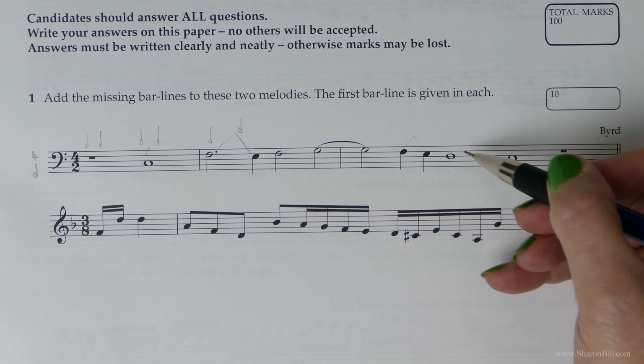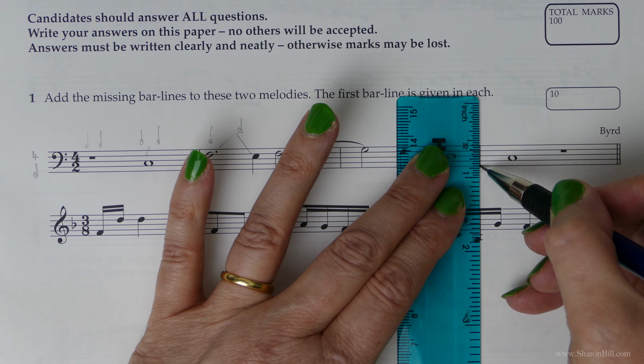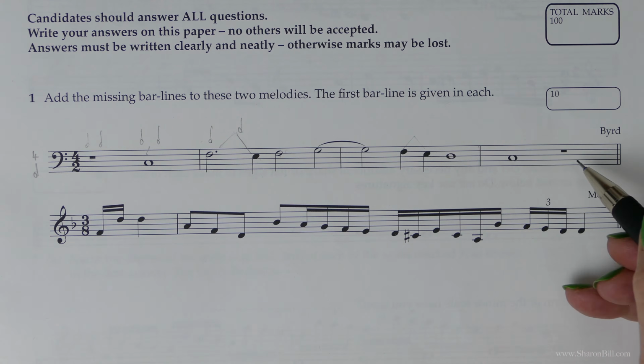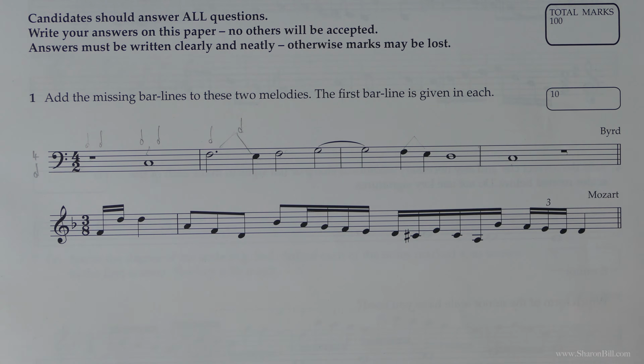1, 2, 3, 4. There we go, after the whole note or the semibreve. 1, 2, 3, 4. The rest is the same as the note in value. So there we go, we know we're correct because we've still finished on the double bar line and the maths is still correct.